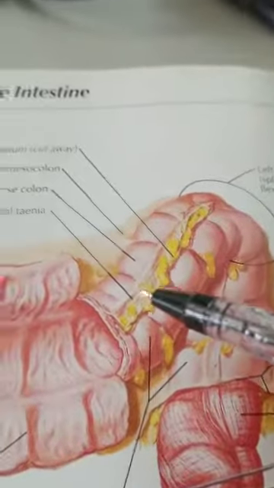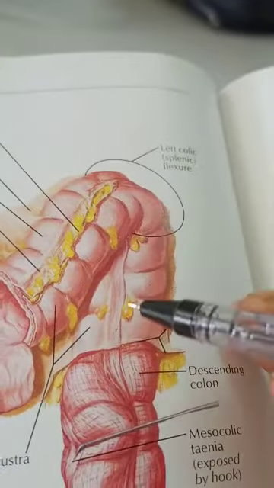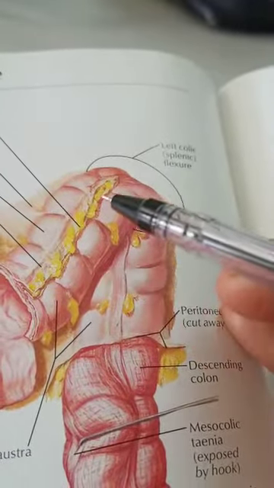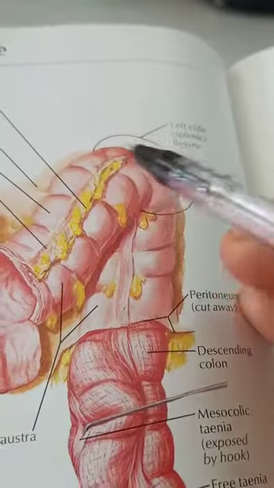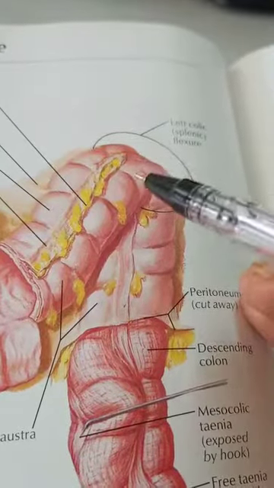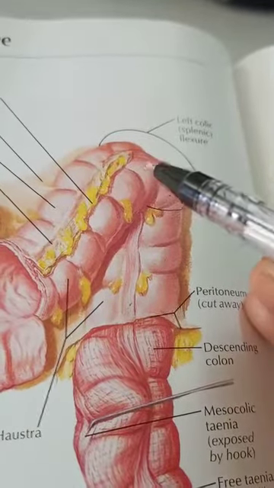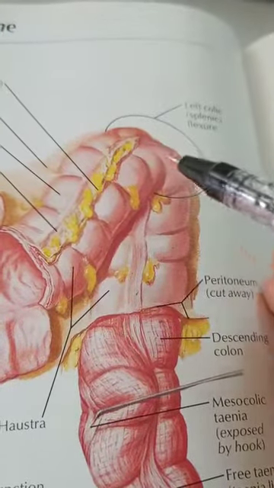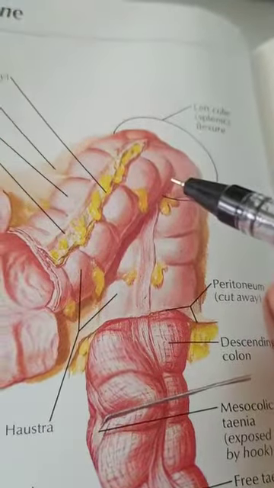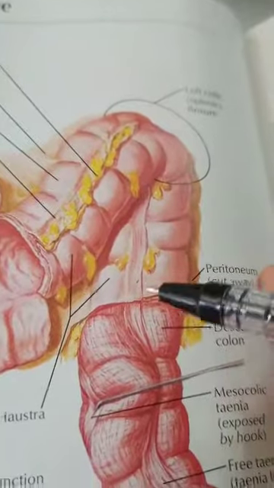Then here, after the transverse colon, comes the descending colon. At the junction between the transverse colon and the descending colon, one more bending can be seen, and this is known as the left colic flexure, or splenic flexure. Then comes the descending colon.